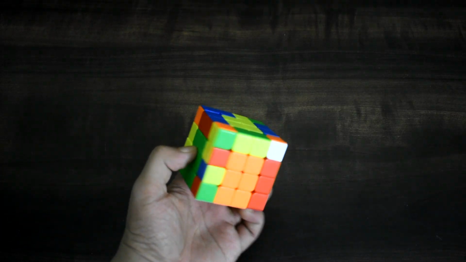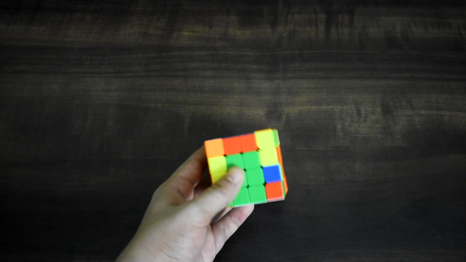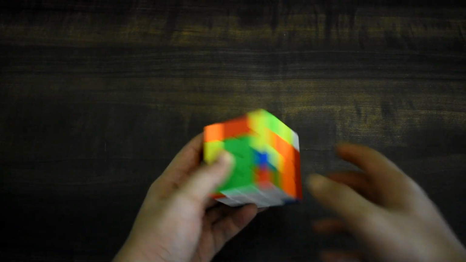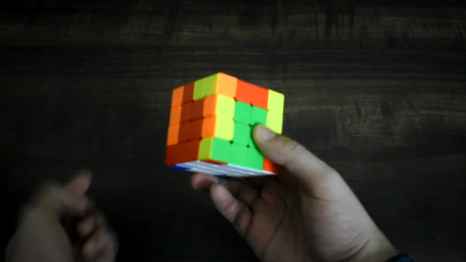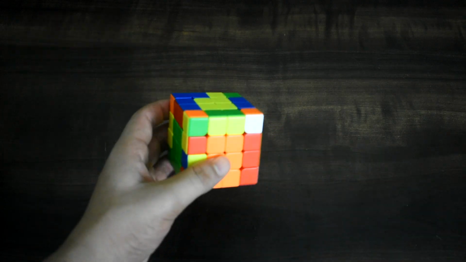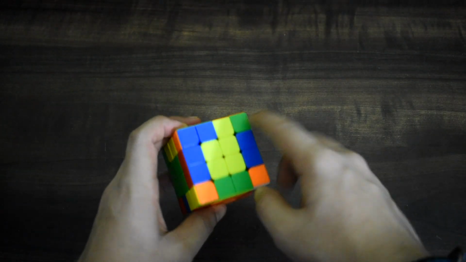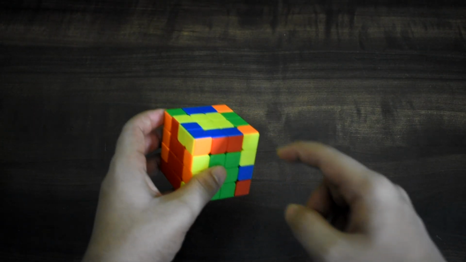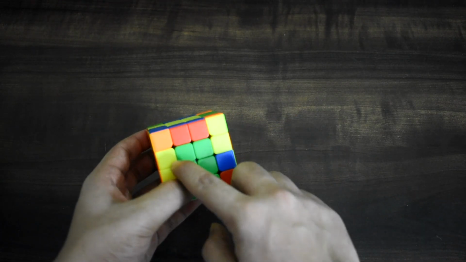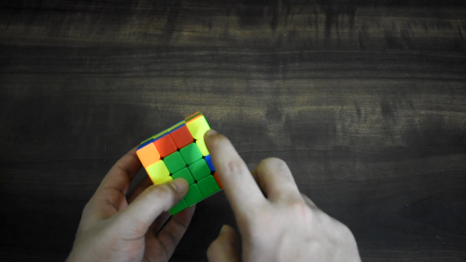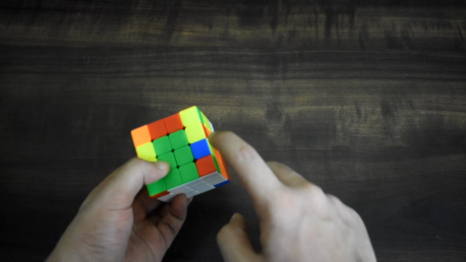Now if you notice, the edges are not actually solved. So in this case, we had a different thing going on. We actually solved 4 edges across this layer instead of 3. And if that happens, you might have to do these last 2 edges like you would do in the beginner's method. So I will put this edge down here so that the yellow faces the yellow and the blue faces the blue.